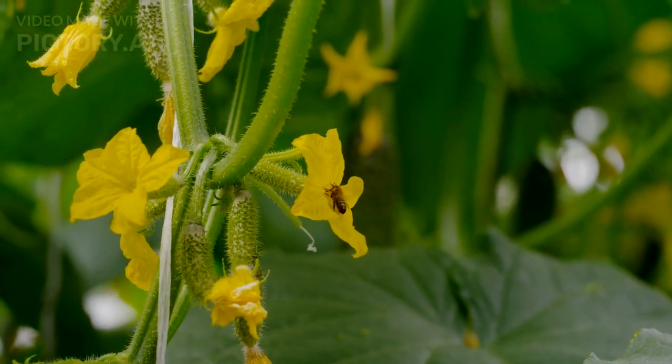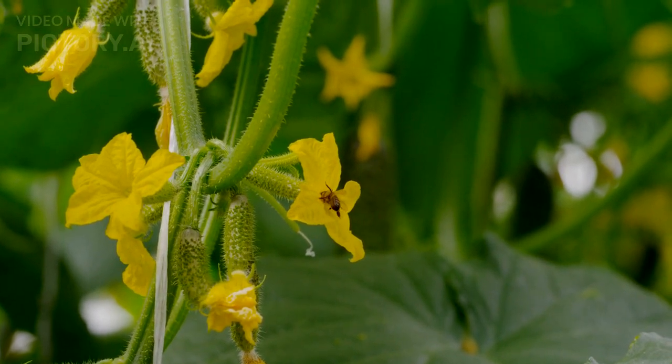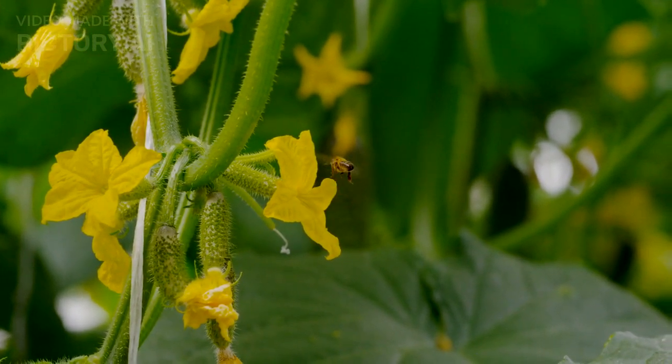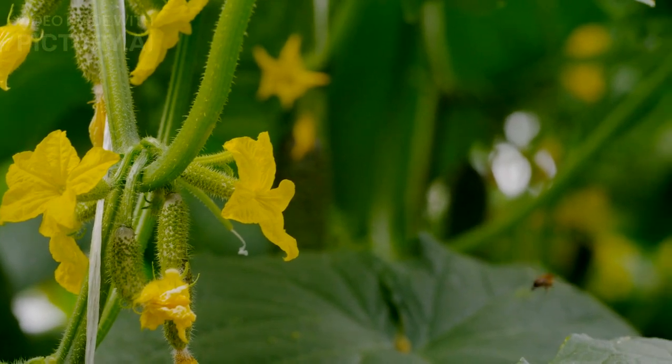Pollination occurs when pollinators, like bees, transfer pollen from one flower to another, leading to the production of seeds. These seeds are the next generation of plants.